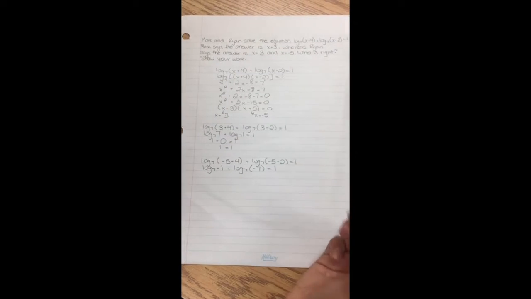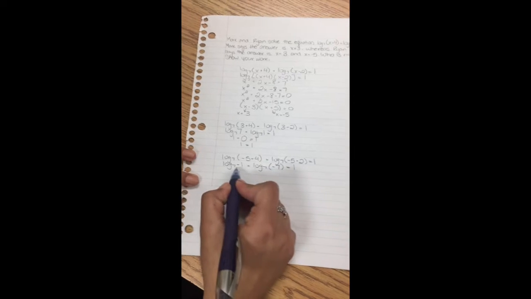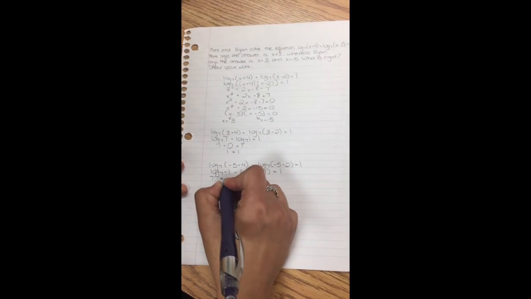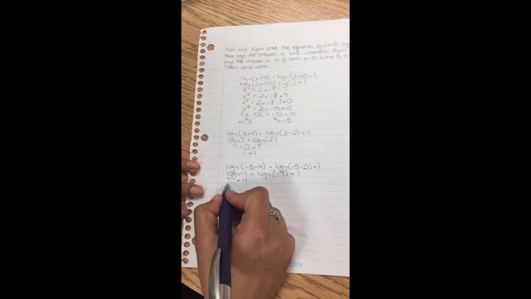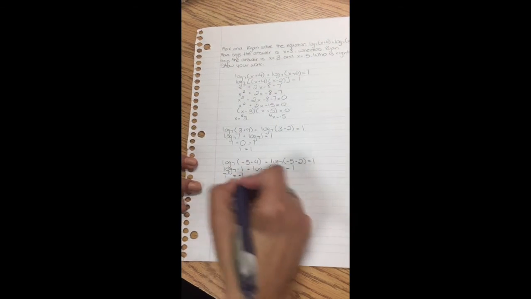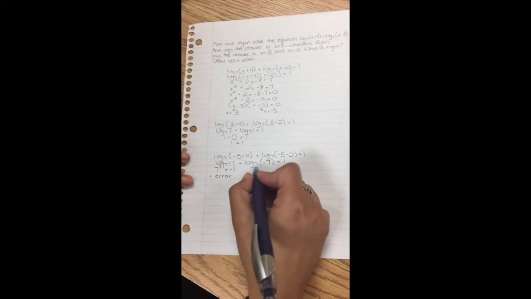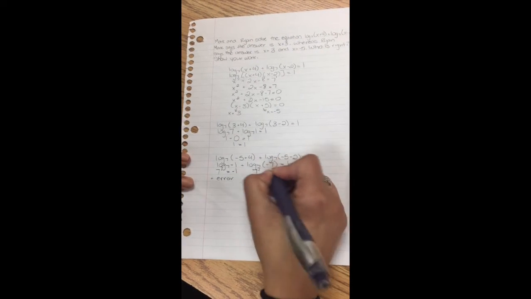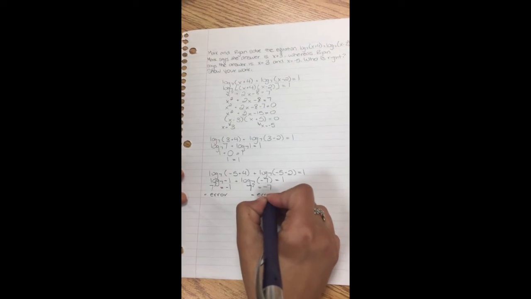So now we can take this and put it into exponential form. So for log 7 of negative 1, we're going to have 7 to the power of something equals negative 1. And then we know that we cannot have 7 raised to something equal a negative number. So therefore this does not exist. This will give you an error. And for log 7 of negative 7, we're going to have 7 to something equals negative 7, and it's the same thing. So you're going to get an error here too.